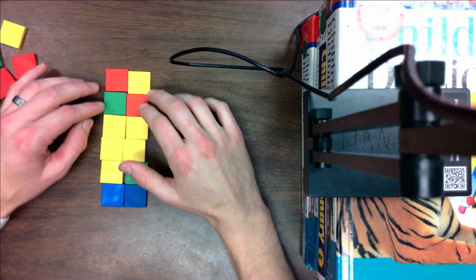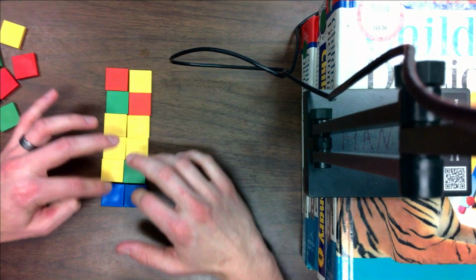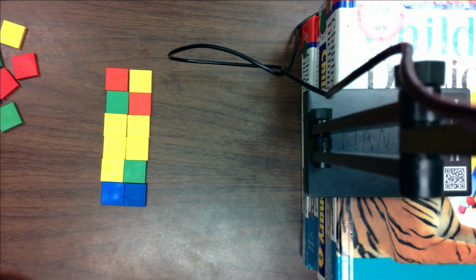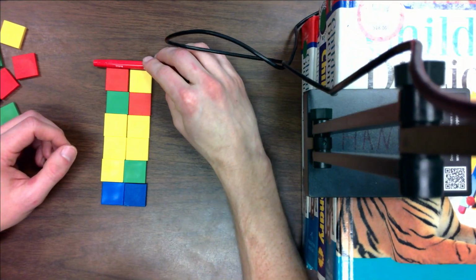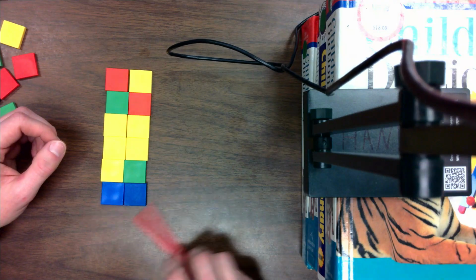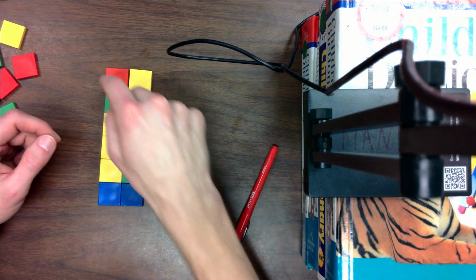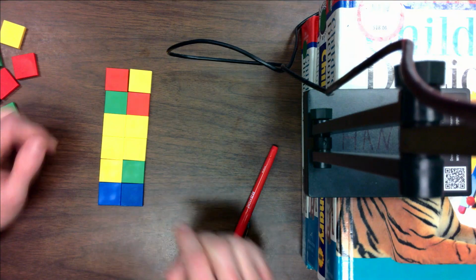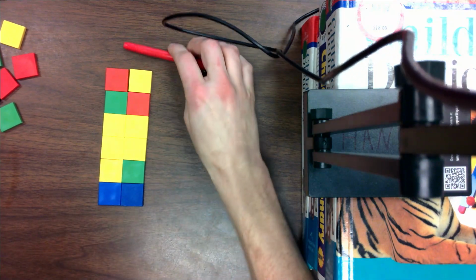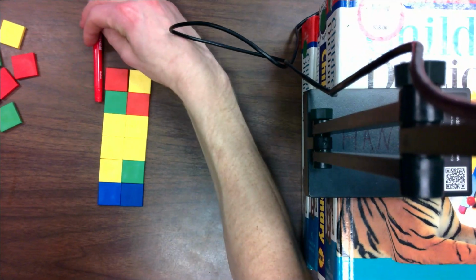All right, so we have a rectangular shape, and there are 12 tiles that make up that shape. 2, 4, 6, 8, 10, 12. Okay, this is one way to turn 12 tiles into a rectangle.